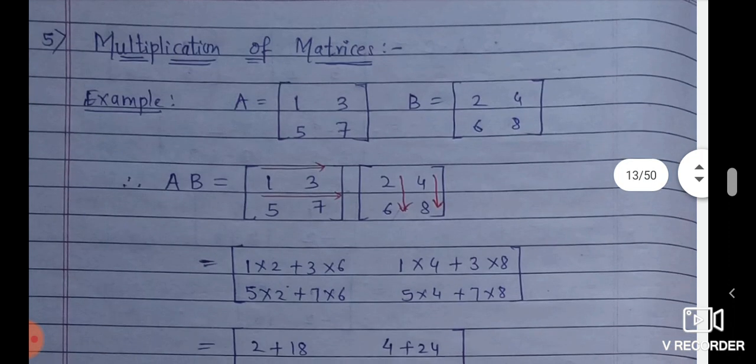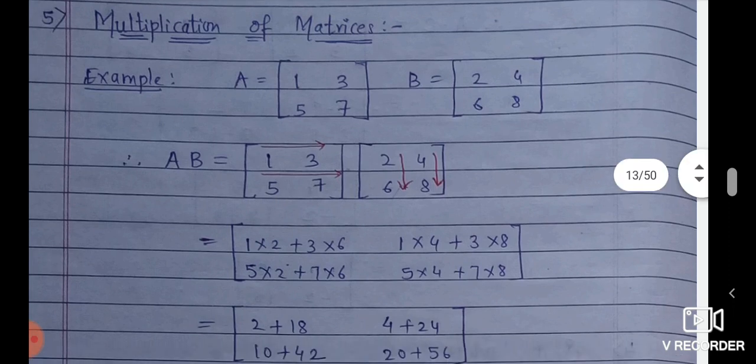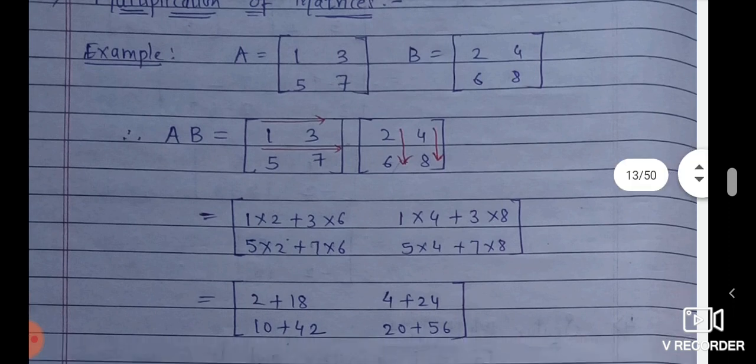Next is multiplication of matrices. This is a little bit tricky. While multiplying, there are two matrices, A and B. Here it's not necessary that both matrices should have the same order. Now, see, there are two matrices A and B, and we want to multiply A into B. While multiplying A into B, always take the rows of the first matrix and the columns of the second matrix.